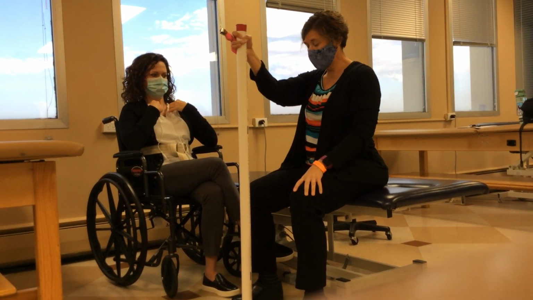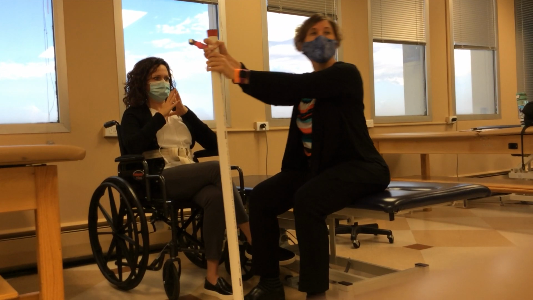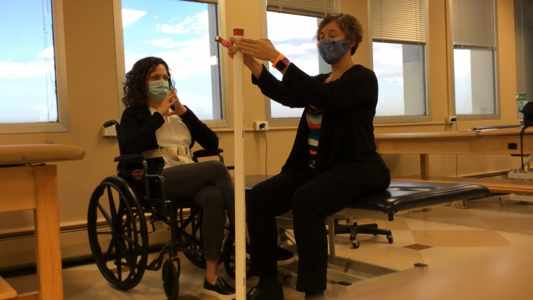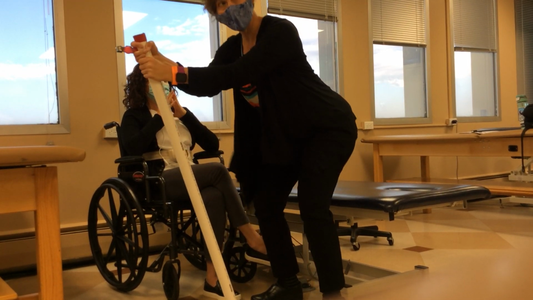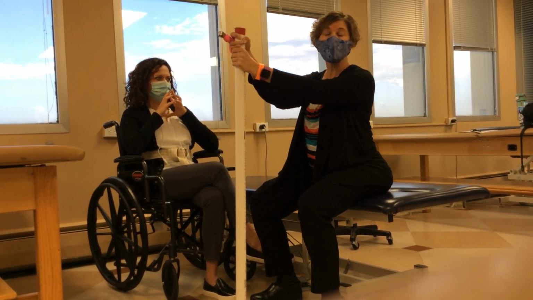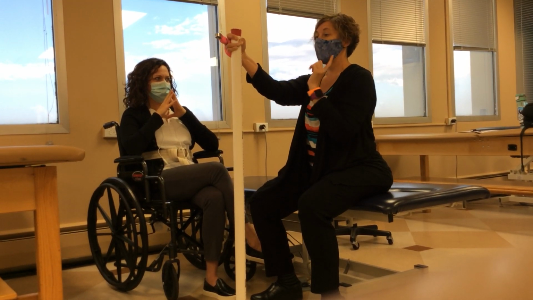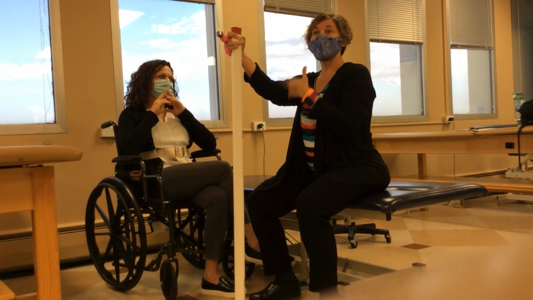So the pole works to encourage midline orientation. If I ask them to push down on the pole, they can push down. That helps with proprioceptive input. That helps with a cue to move up. Okay? So you can take, yes, got a question.